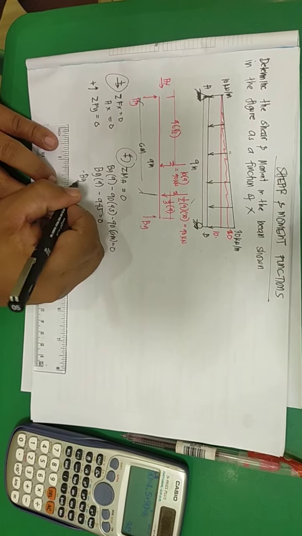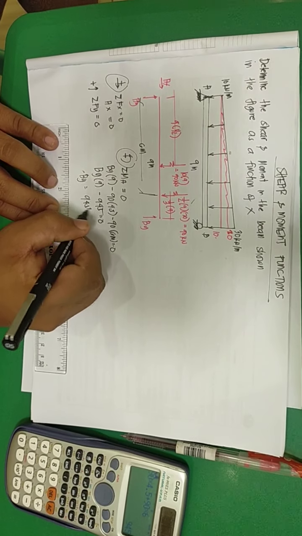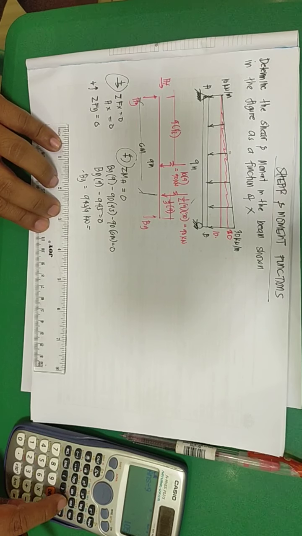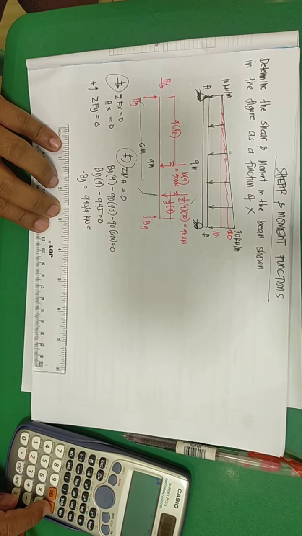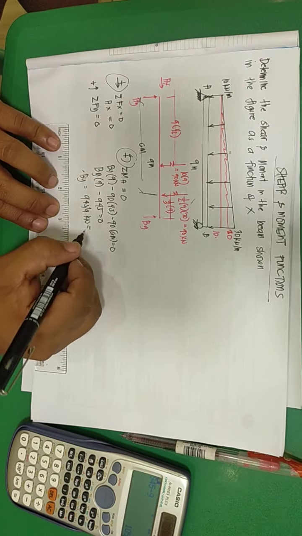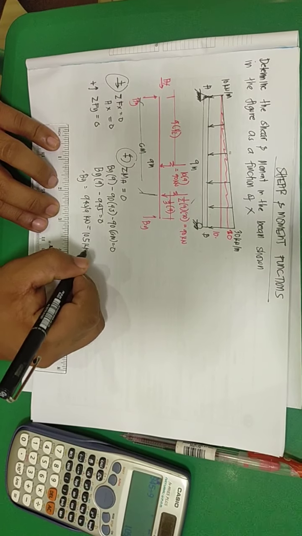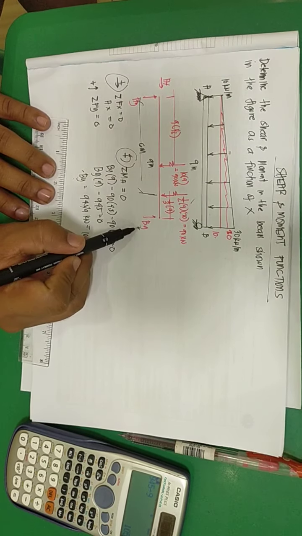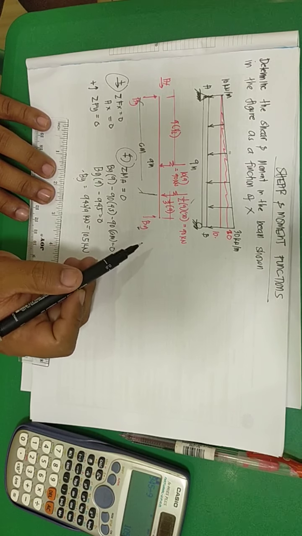So BY is 945 over 9 kilonewton, which is equal to 105 kilonewton. If this is positive, our assumption is correct, BY is really upward.